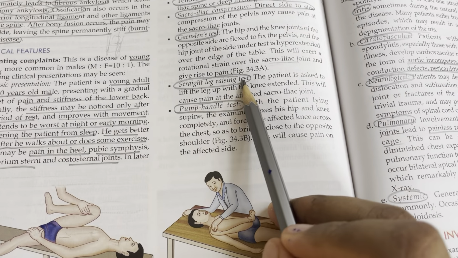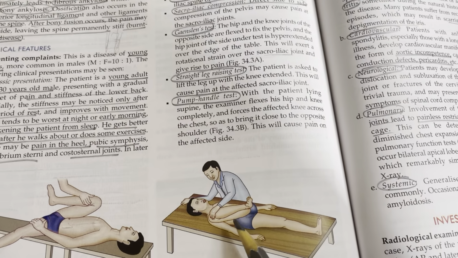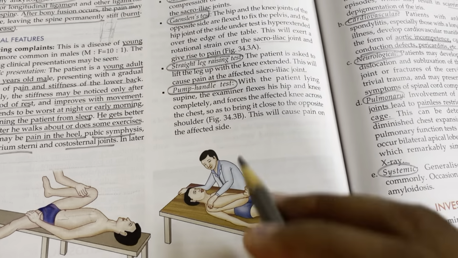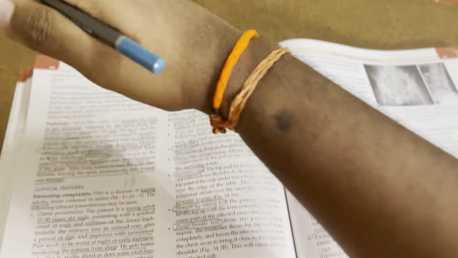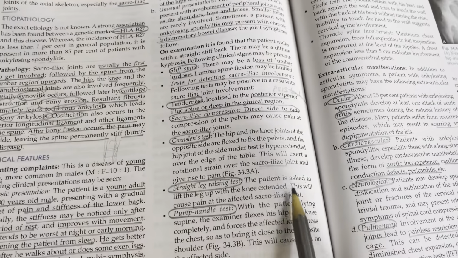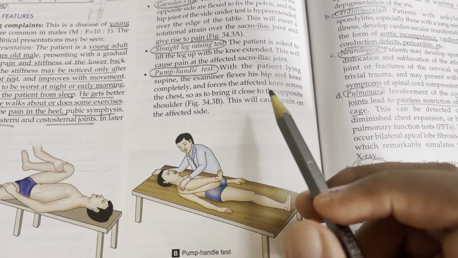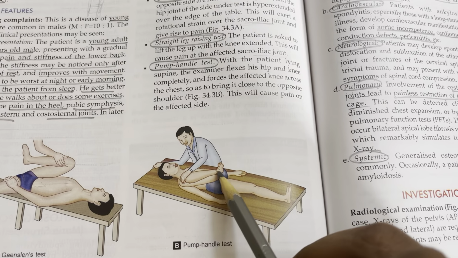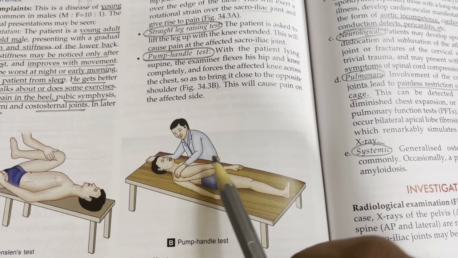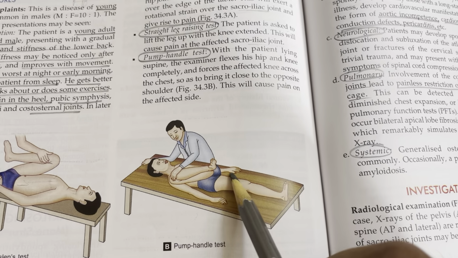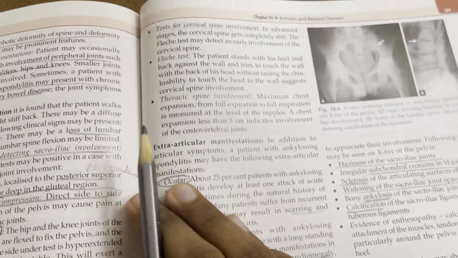Then you can do an SLRT, straight leg raising test. The patient is asked to lift the leg up with the knee extended. So you'll just lift the leg up like this. This causes pain at the affected sacroiliac joint. You can also do a pump handle test. The patient lying supine, the examiner flexes his hip and knee completely and forces the affected knee across the chest so as to bring it close to the opposite shoulder like this. This will cause pain on the affected side.